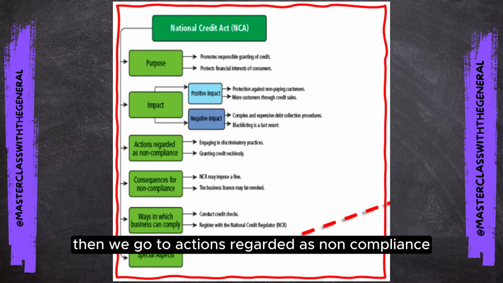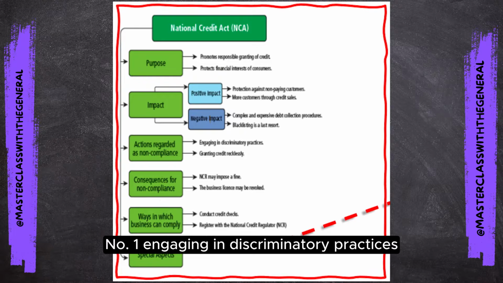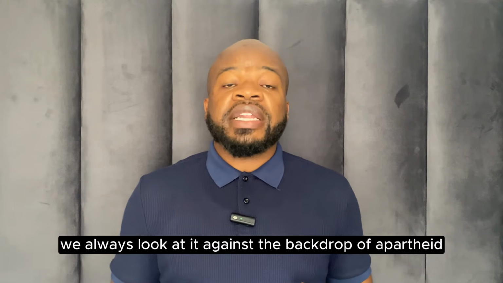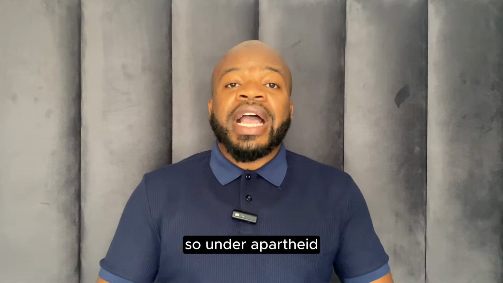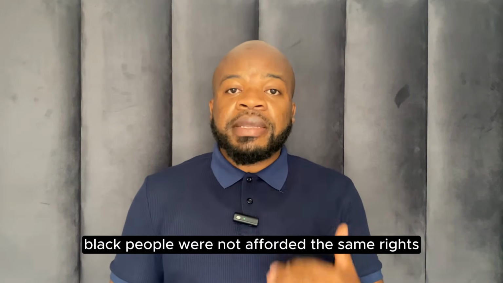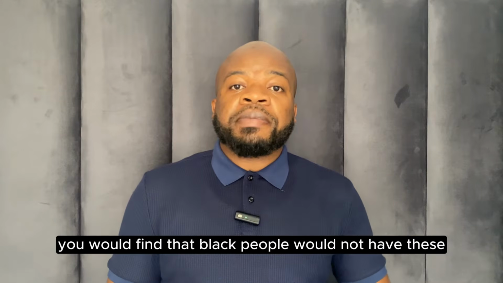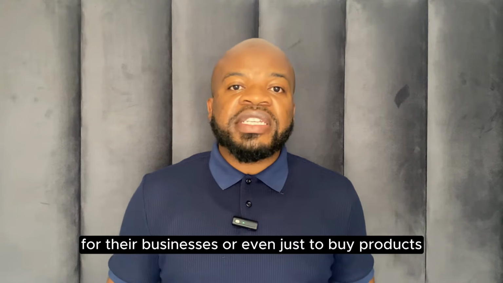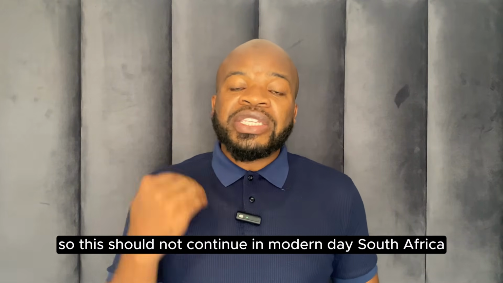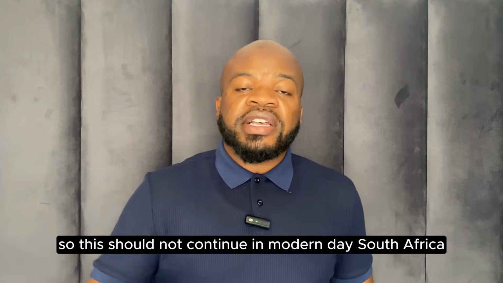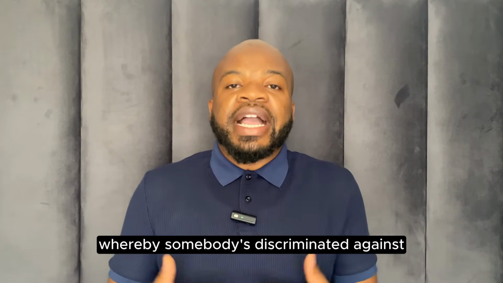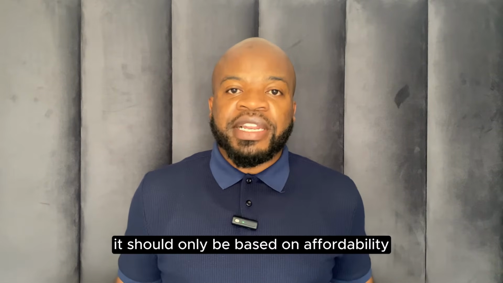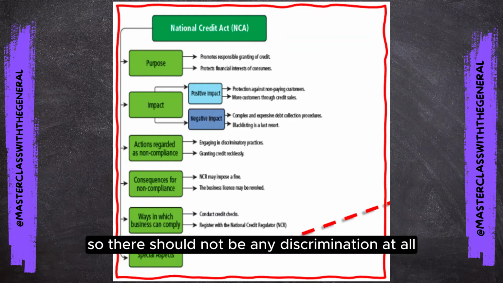Then we go to actions regarded as non-compliance. Number 1, engaging in discriminatory practices. So remember, with every act, we always look at it against the backdrop of apartheid. So under apartheid, black people were not afforded the same rights as white people. So you would find that black people would not have these opportunities to get credit and so forth for their businesses or even just to buy products. So this should not continue in modern day South Africa, whereby somebody is discriminated against based on their race or on their gender. It should only be based on affordability. So there should not be any discrimination at all.